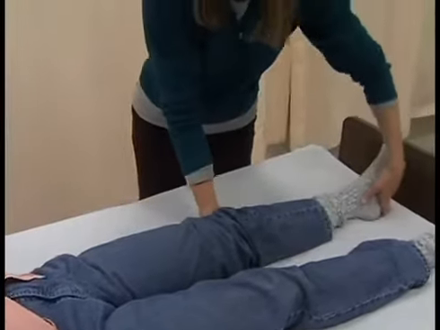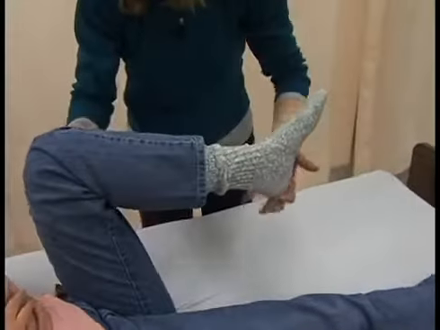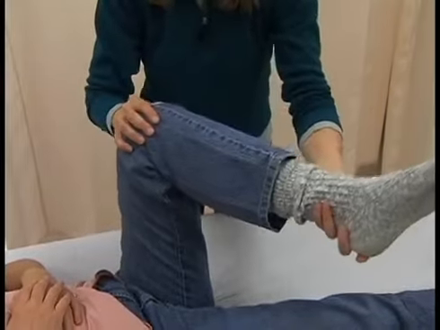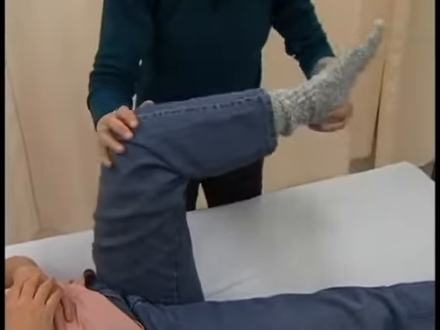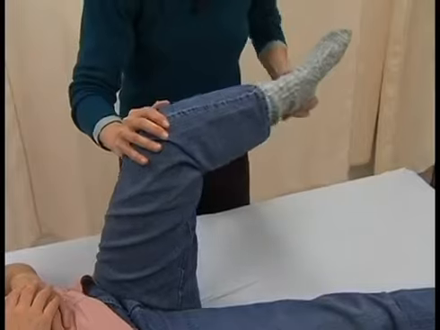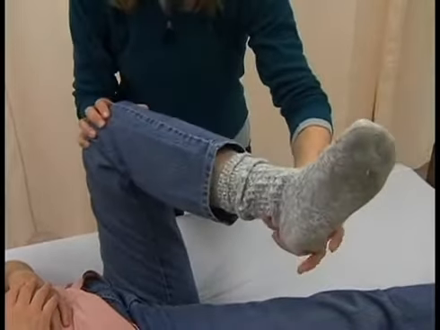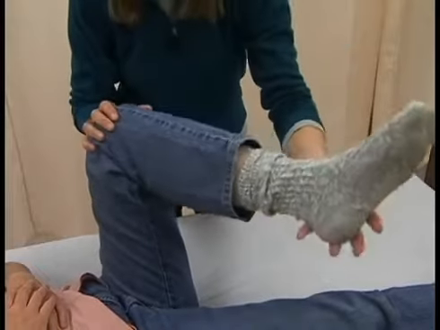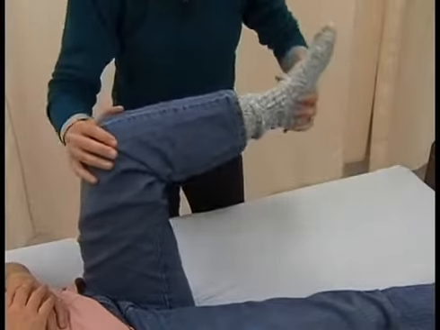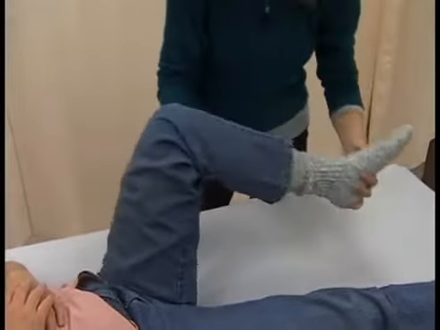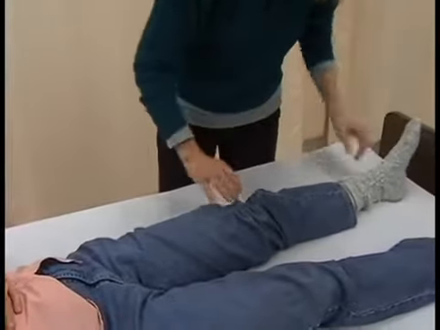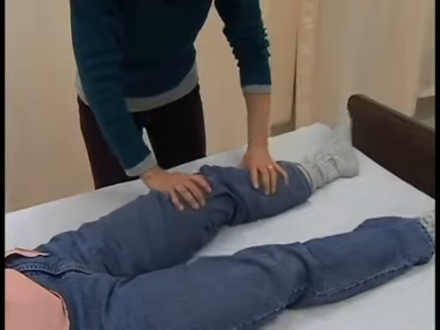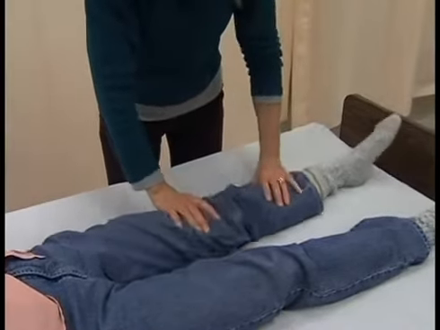The next is internal and external rotation. You can bring the leg up into a 90 degree at the knee and the hip. You can go external rotation, internal rotation. If there's precautions to not flex the hip, you can also do that with the leg straight. Hands on the top, you rotate it in for internal rotation, out for external rotation.